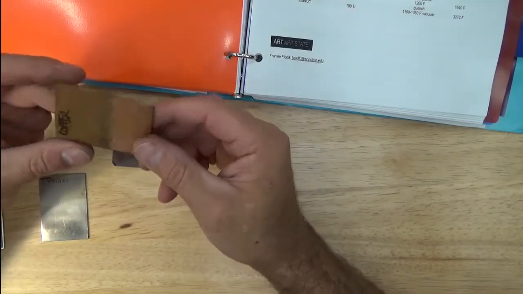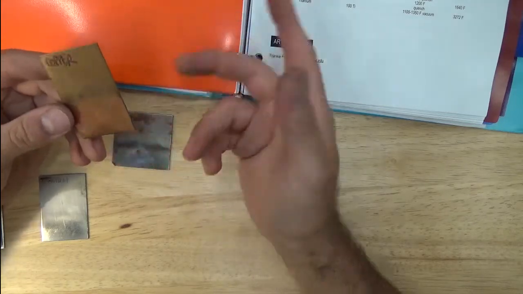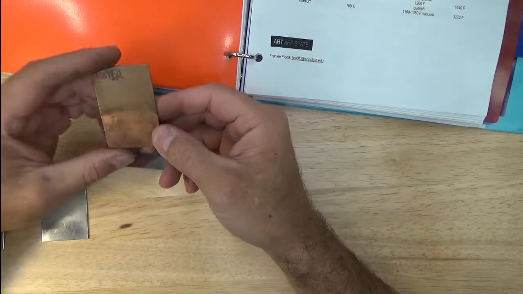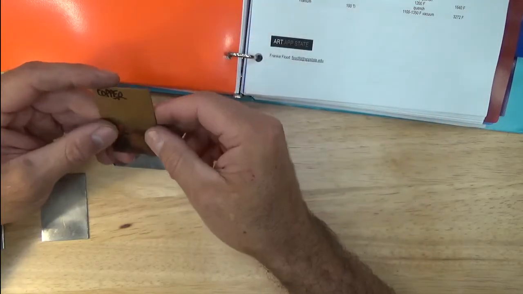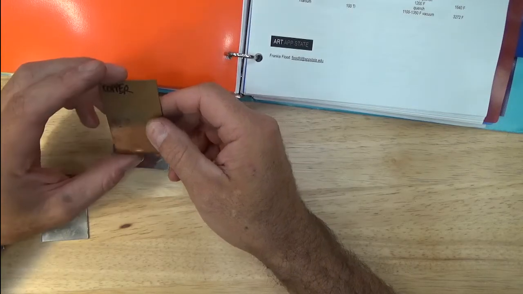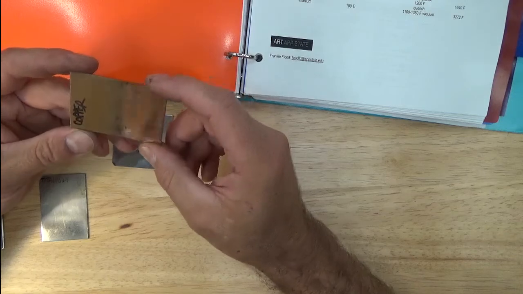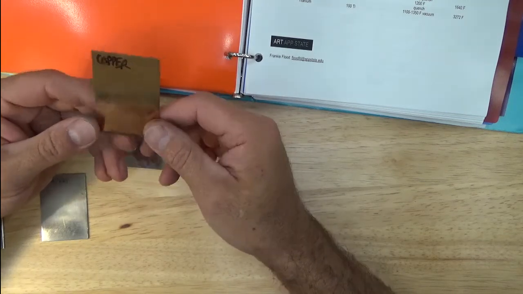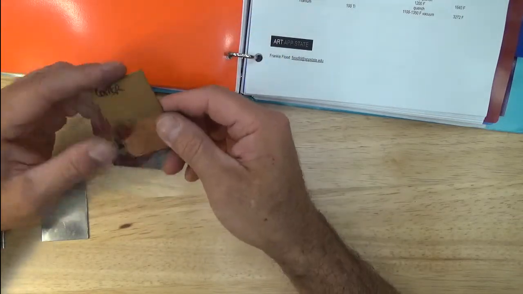Now, the main material that we'll be working with this semester is copper. This is a sheet of copper. You'll notice the composition is usually 100% copper, right? It's not an alloy usually of anything, otherwise it changes what it is and what it's called. So we'll just be working with 100% copper. And this is a great material to form, to shape in sheet, and we can silver solder this.